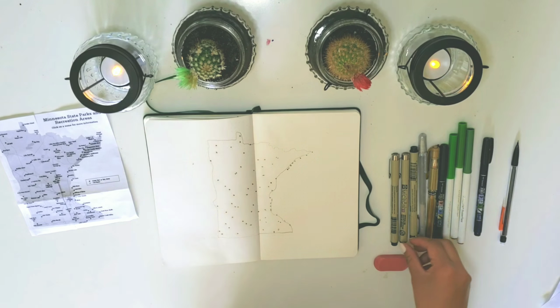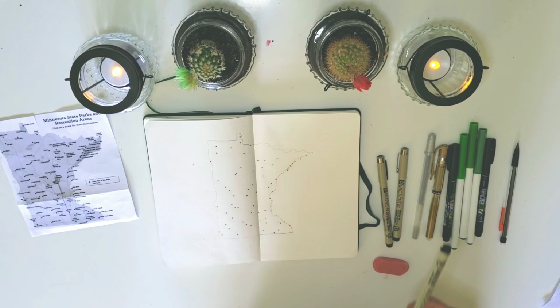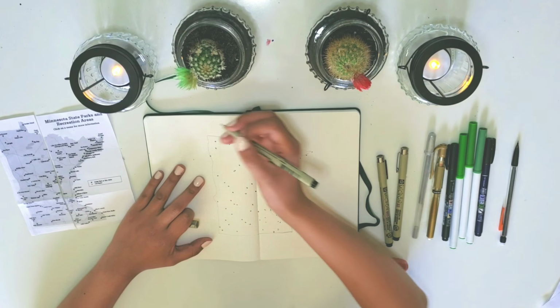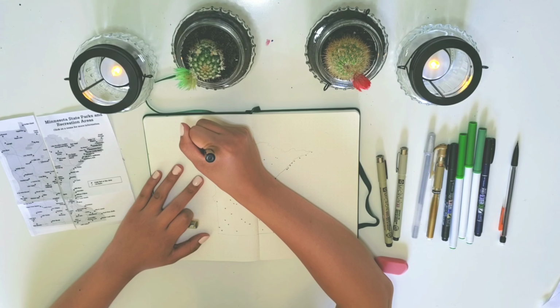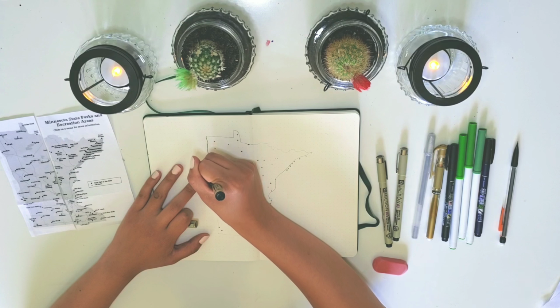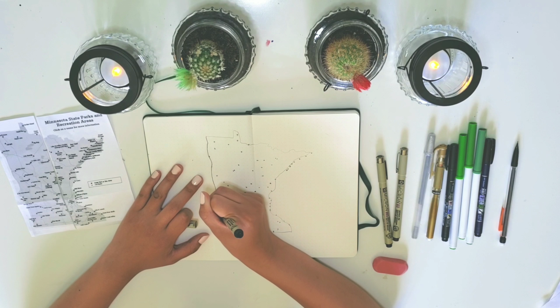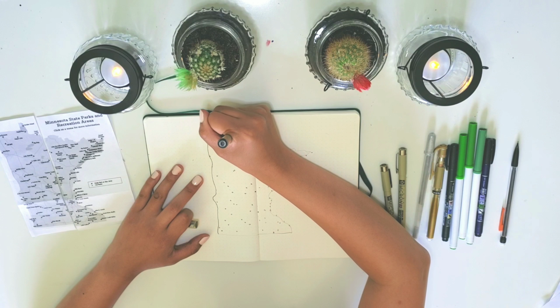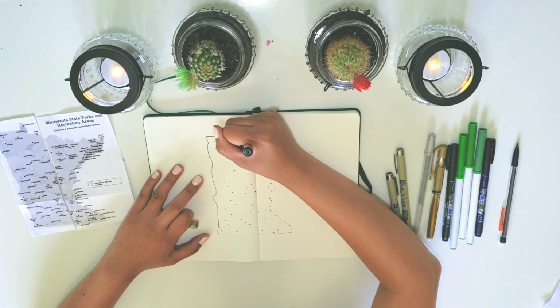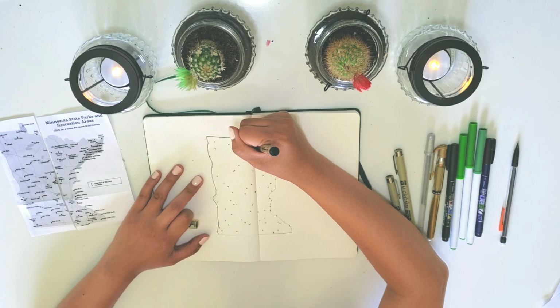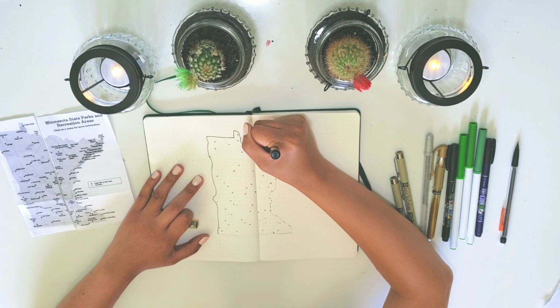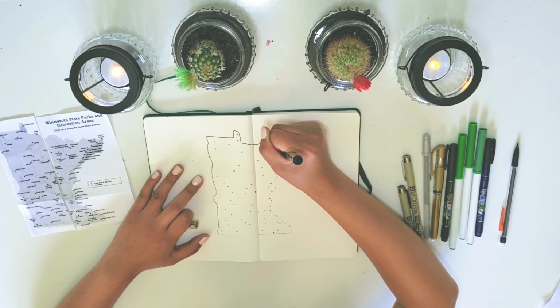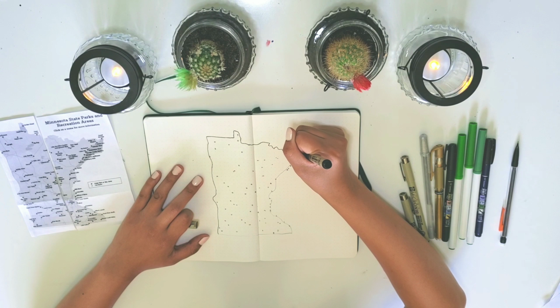First off, what I did was I had printed a map online. I just googled Minnesota state parks, printed it off, cut it to the dimension that I needed, and then just traced that over with a pencil, and I dotted all the state parks with a pencil as well. And what I'm going to do now is go over that with a Micron pen, and I used the size 01 to go over all the lines.